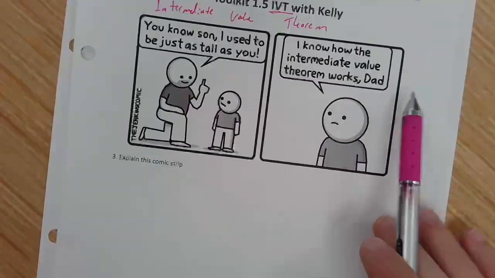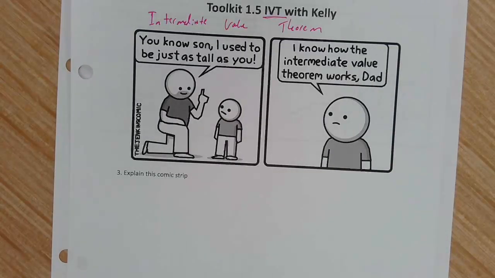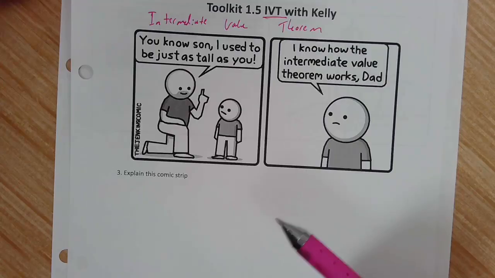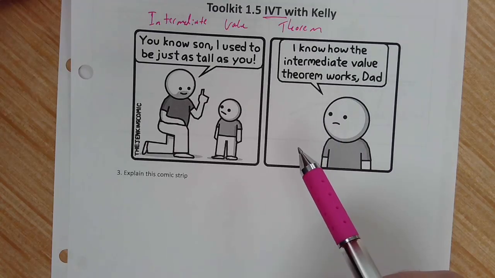Let's look at the comic. You guys already read it? You notice I used to be just as tall as you. I know how the intermediate value theorem works, Dad. Okay. Do you guys have an idea of what this is talking about just from reading this?